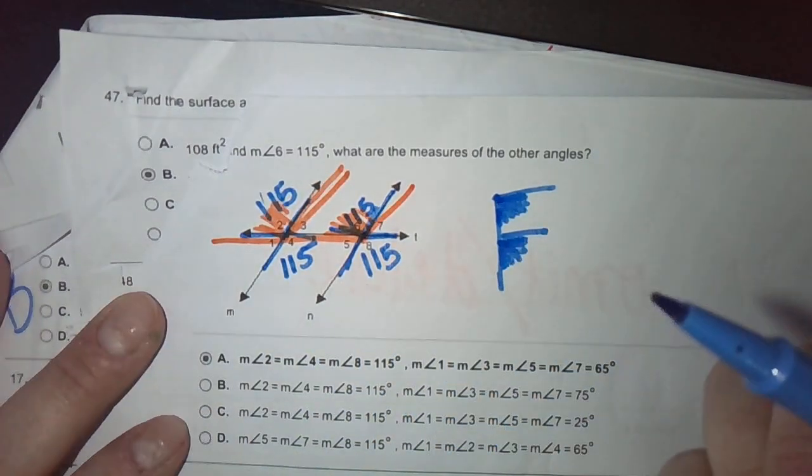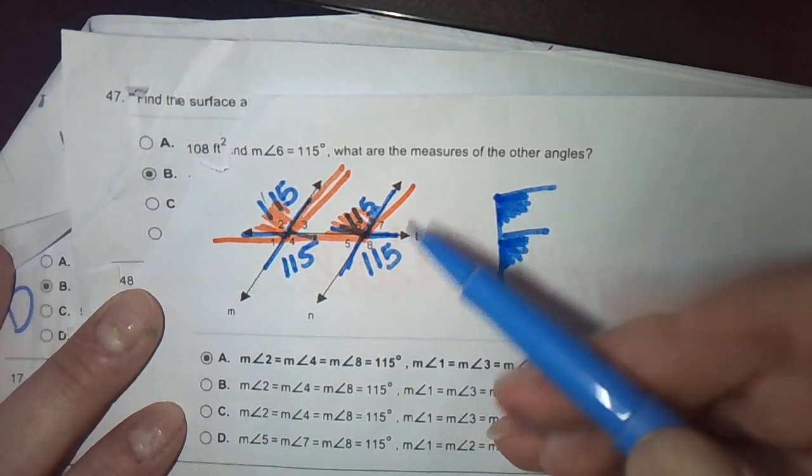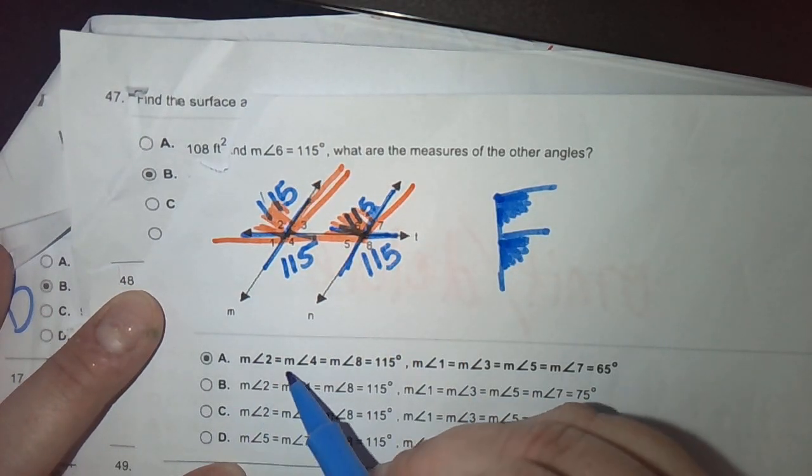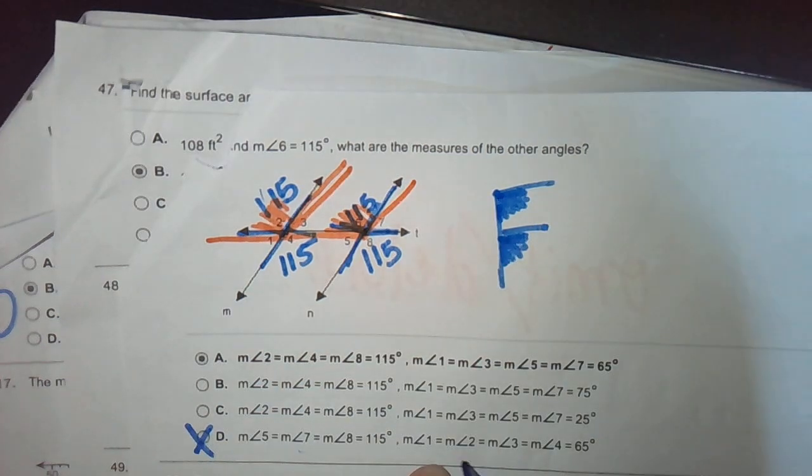And now maybe we can cancel out some answer choices. So we got 2, 6, 4, 8. D is wrong because it says 2 is equal to 4, but it's also 1 and 3. Well, that's not it. Okay.